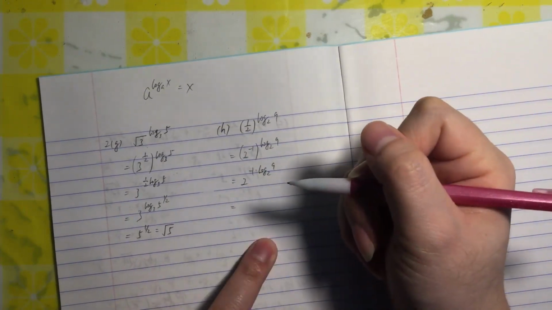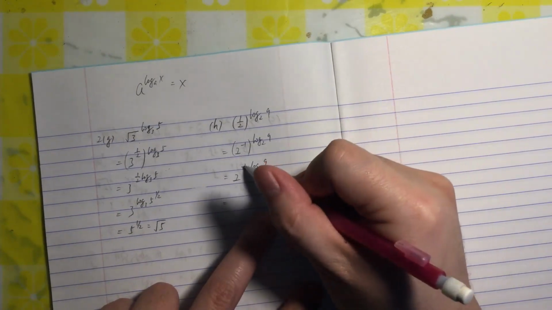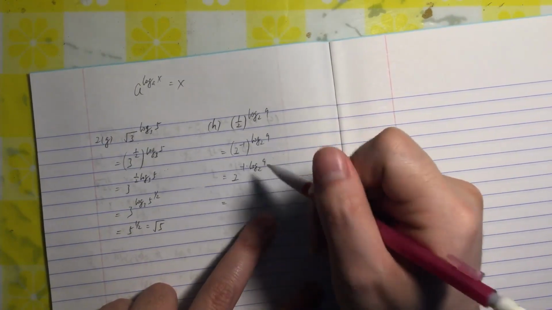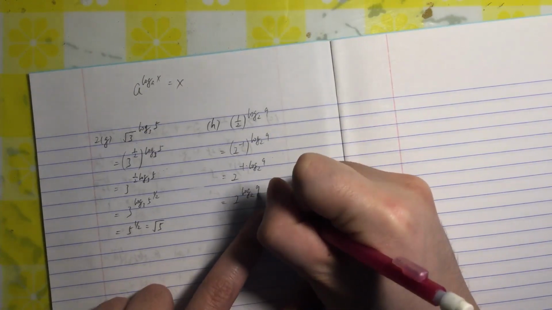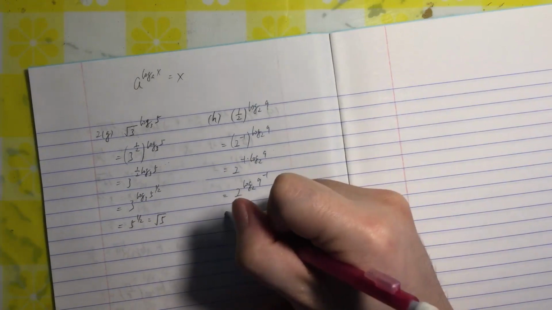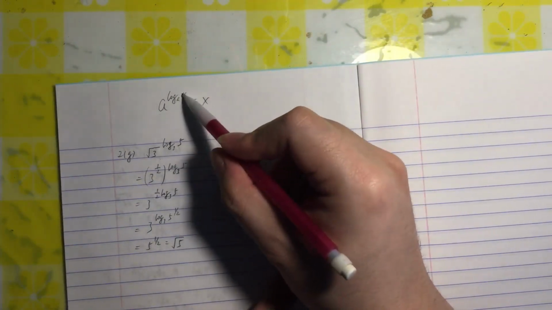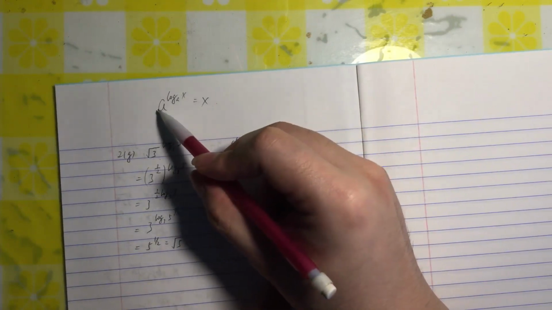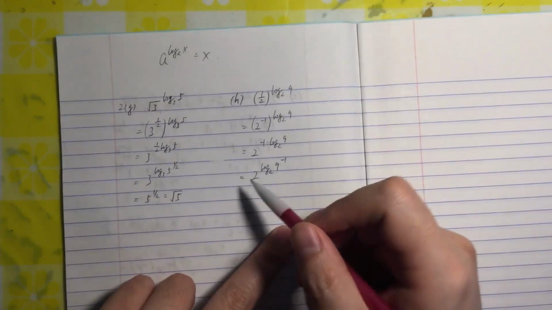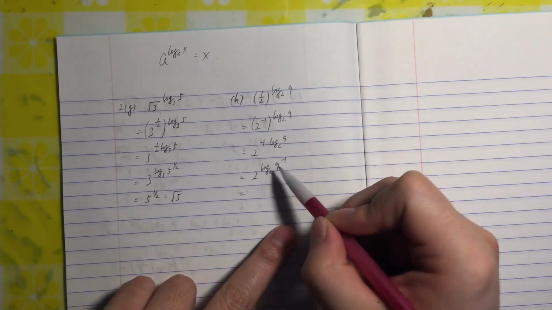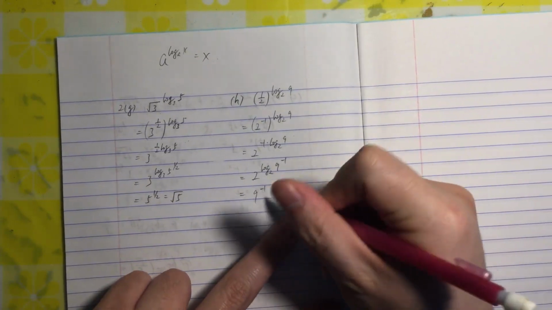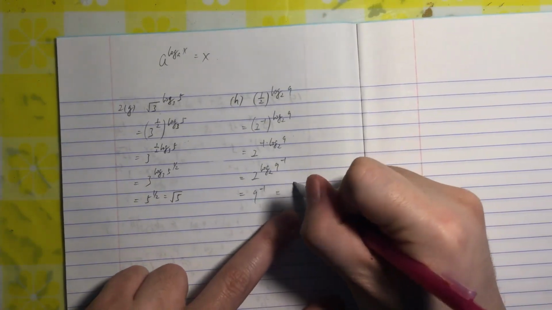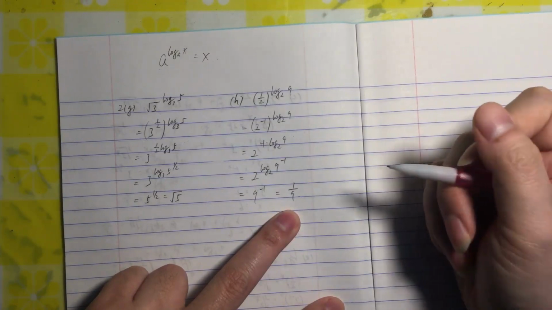Then, by the law of logarithm, we can bring the coefficient back here as exponent. I get 2 to the power of log base 2 of 9 to the power of -1. Then, by this formula, a to the power of log base a of x is x. That means a cancels log base a. So here, 2 cancels log base 2. What's left is 9 to the power of -1. And we know that 9 to the power of -1 is 1/9. That's the answer to H.